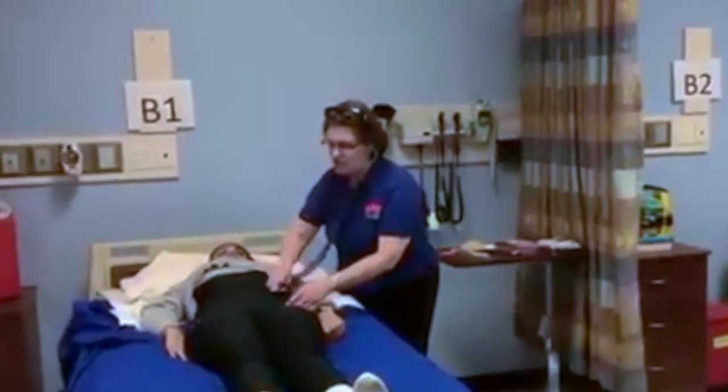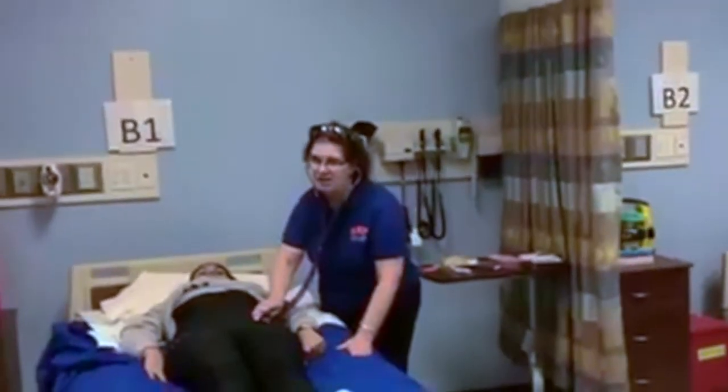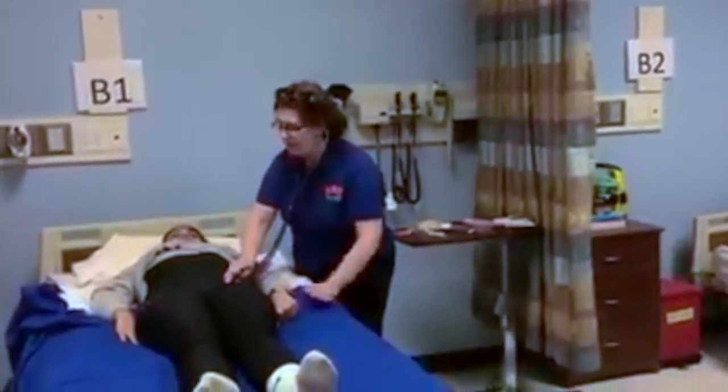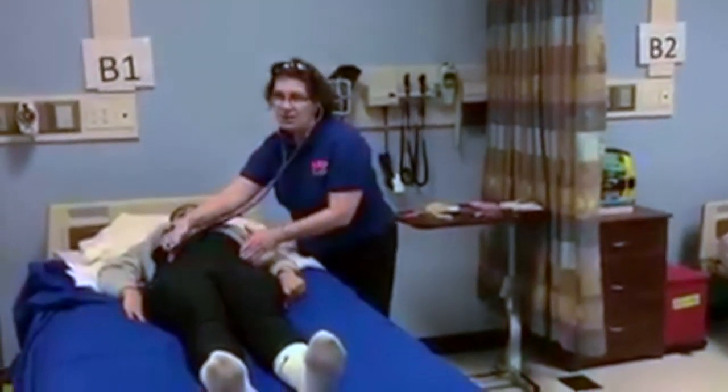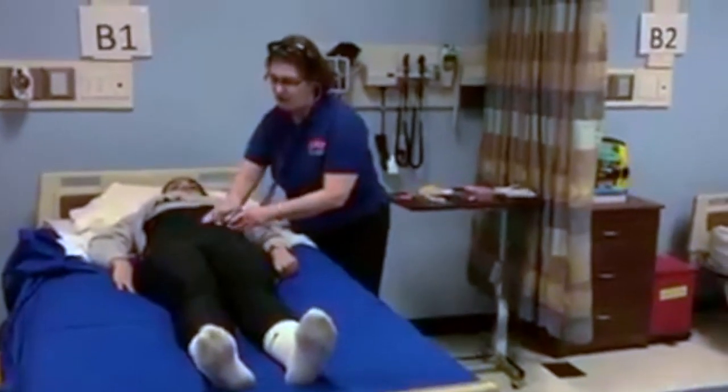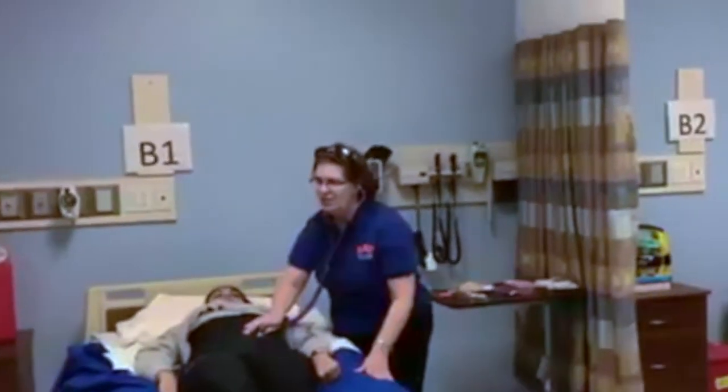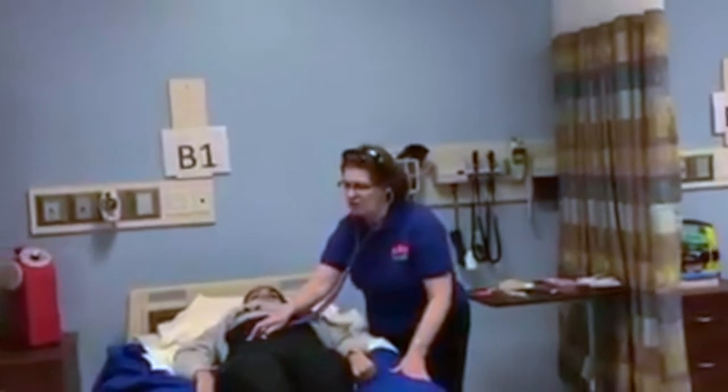And then you'd also listen at the femoral. The iliac is where the iliac spines are, so you can listen for the iliac also. I don't believe that's on your exam, but that would be another area you're listening for cardiovascular.